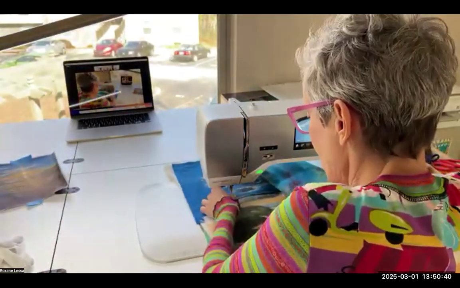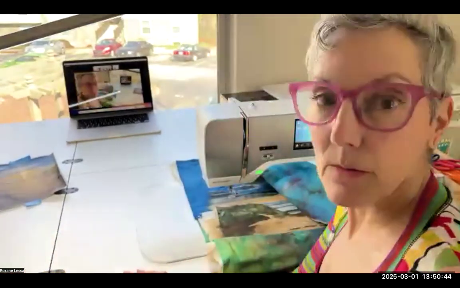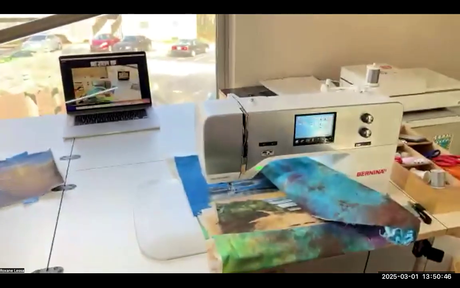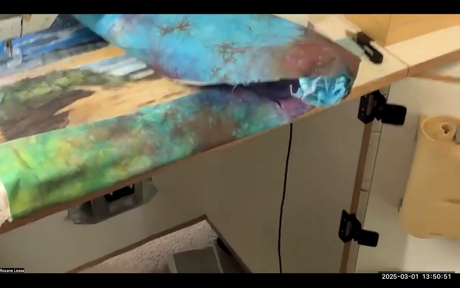You want me to change it? Yes, please. Bear with me just one second. Yeah, that's better. I haven't changed it yet. Gonna move around a little bit, so don't get seasick.